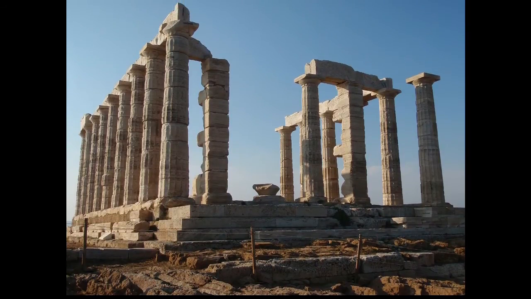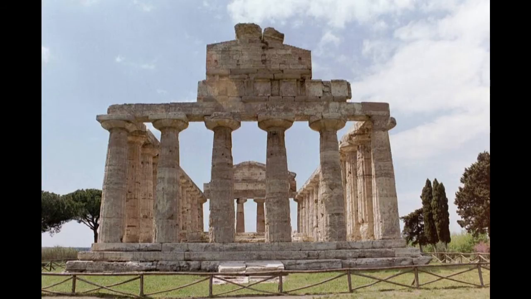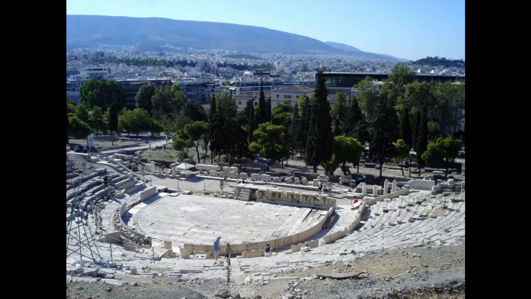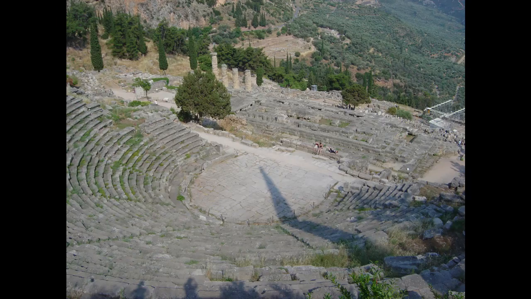A lot of the ancient Greek temples that we see today are in ruins, but the actual structures seem to be standing strong. Another famous type of ancient Greek buildings are the open-air theatres, where people would sometimes go for entertainment. Both the temples and the open-air theatres could date back to around 350 BC.